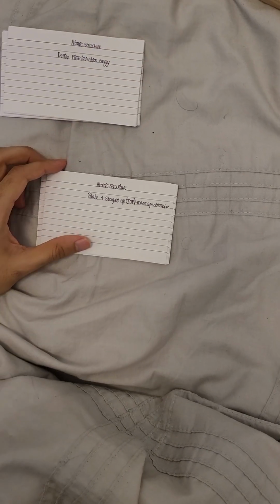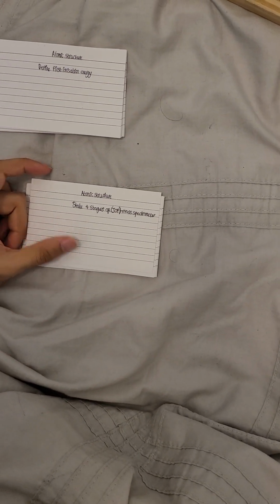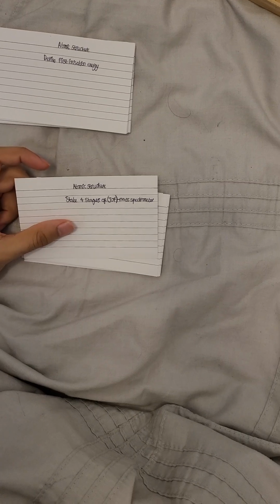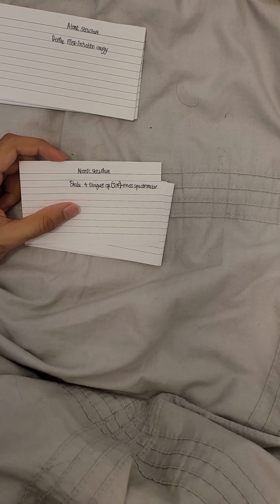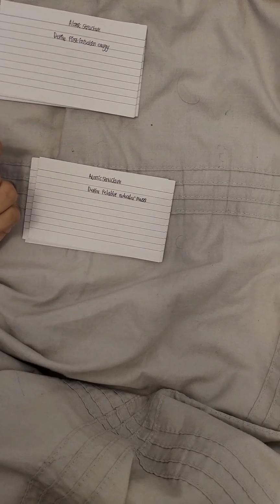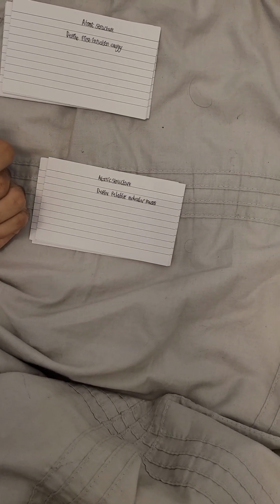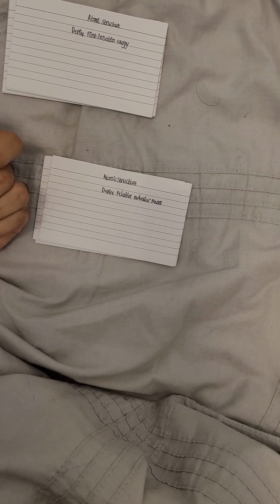The 4 stages of a time of flight mass spectrometer. Ionization. I just want to get them in the correct order, so let's go through: ionization, acceleration, ion drift, and detection.